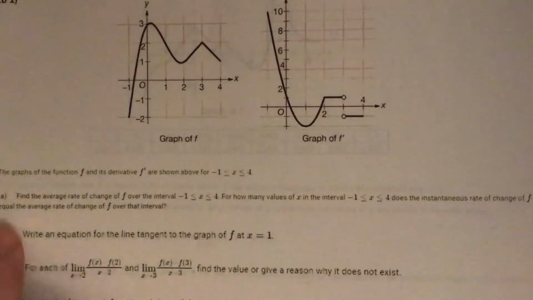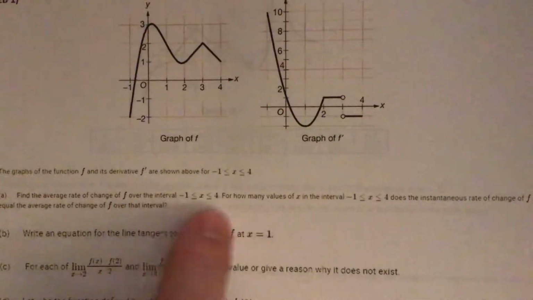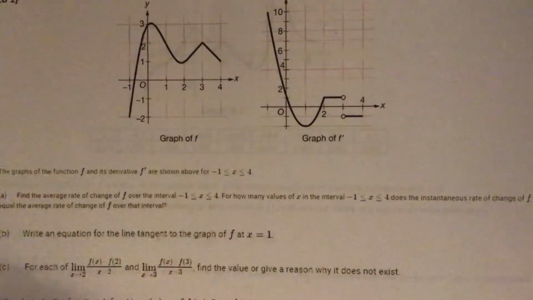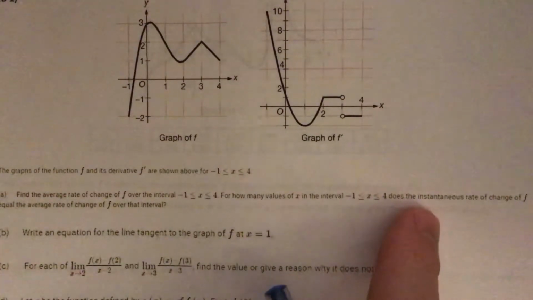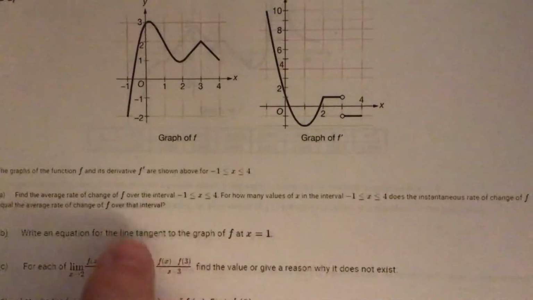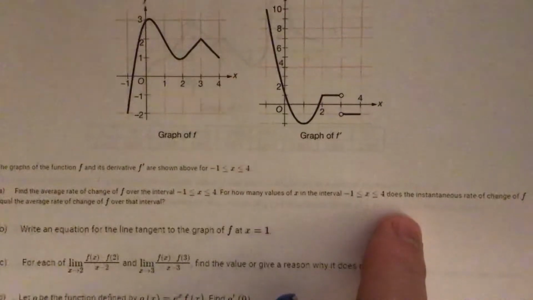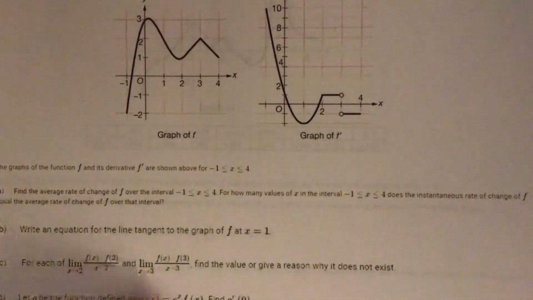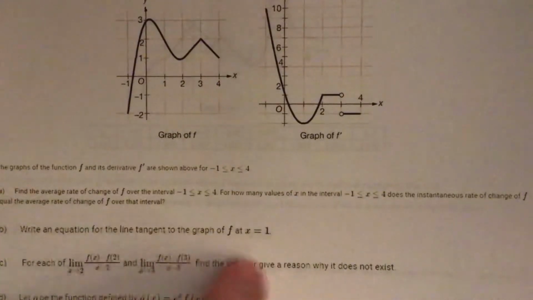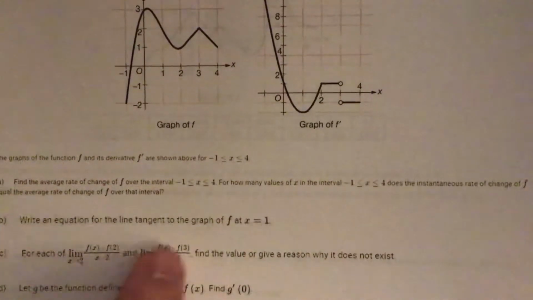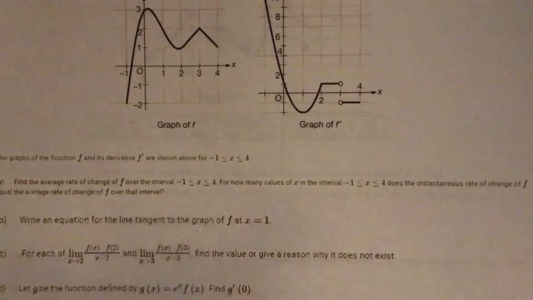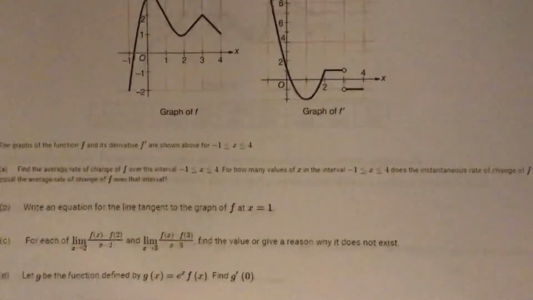So A is to find the average rate of change on a certain interval, and then they want to know how many times the instantaneous rate of change matches that. So average rate of change is just slope over an interval. Instantaneous rate of change is the slope at a spot, or the derivative. They want us to write the equation of a tangent line, so this is a classic. Once again, it's not worth a lot of points, but they ask a lot, and it's easy to get if you know how to do it.